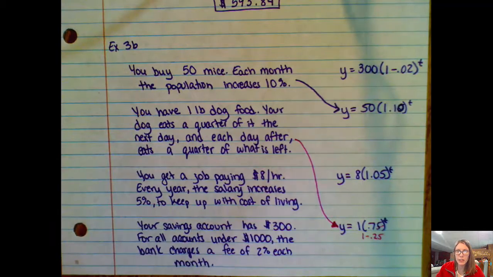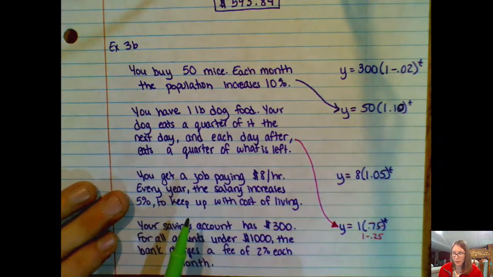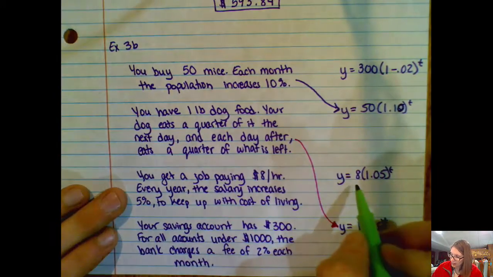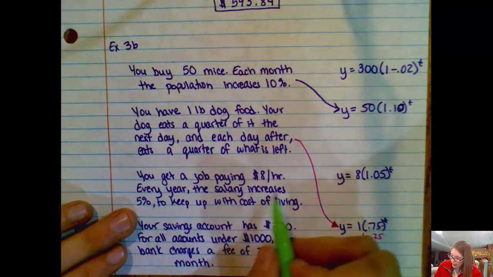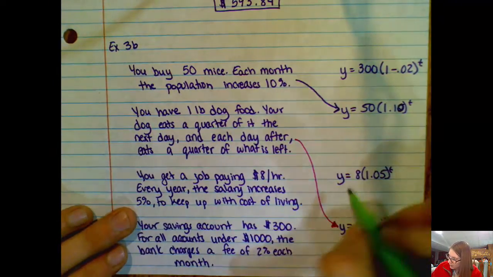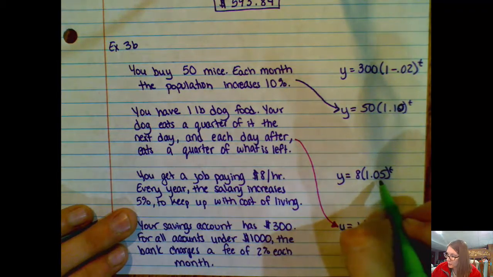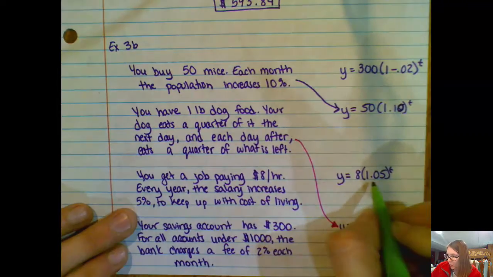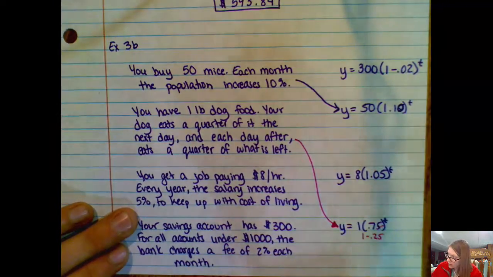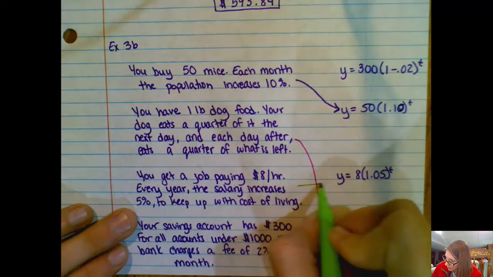Third situation, you get a job paying $8 an hour. Every year the salary increases 5% to keep up with cost of living. Well, starting amount is $8 here, so that's probably my answer. Okay, our salary increases 5%. 5% is 0.05 as a decimal. So again, b value is more than 1 because our salary is increasing. 0.05 is the 5%.